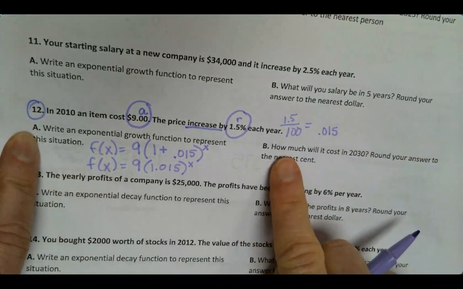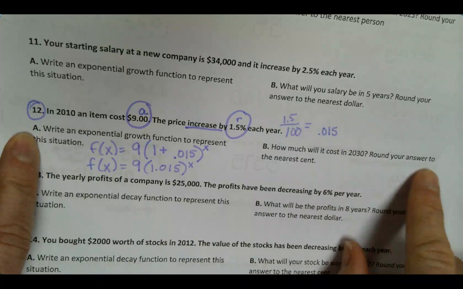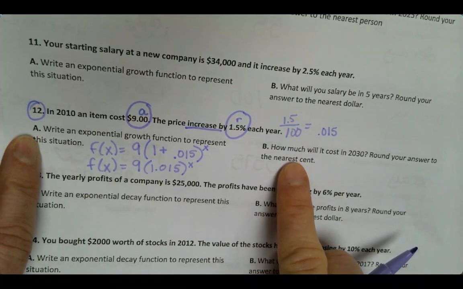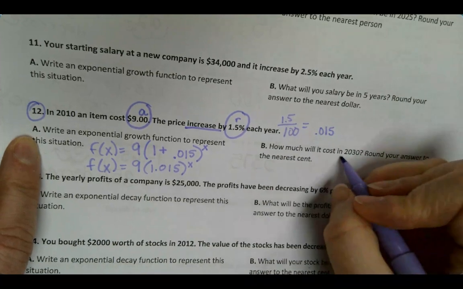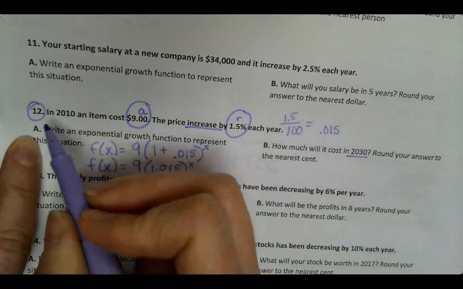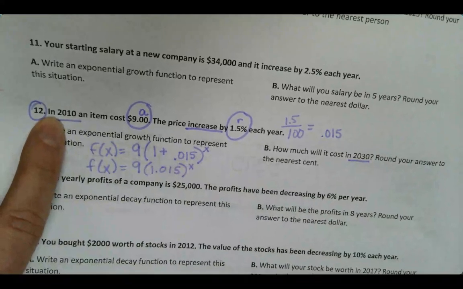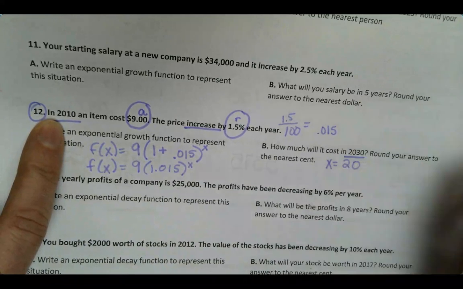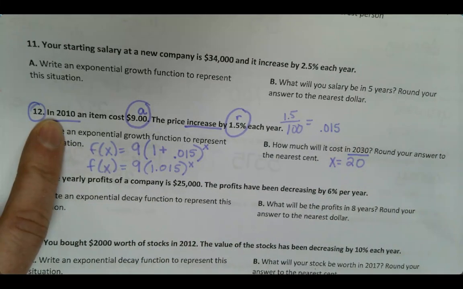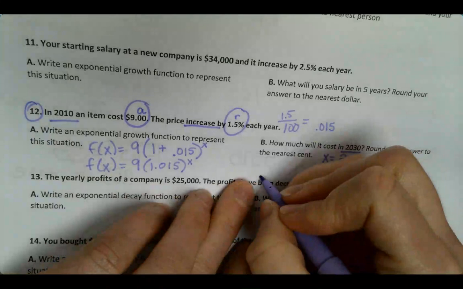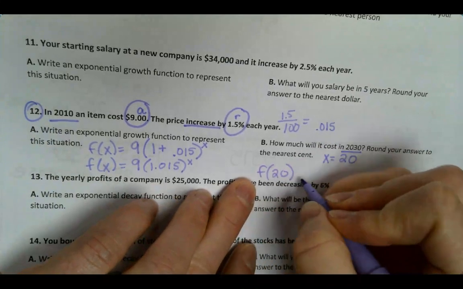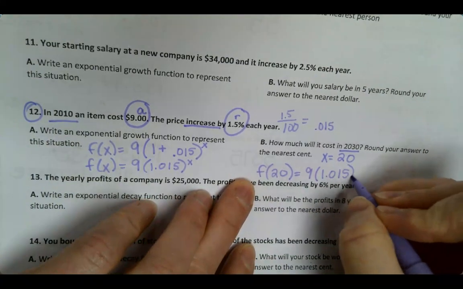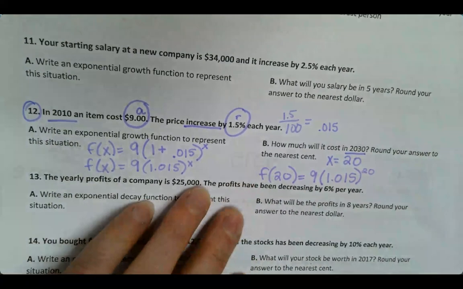Part B says, how much will it cost in 2030? Round your answer to the nearest cent. So nearest cent is nearest penny, so it's 2 decimal places. So we've got to know what to plug in for how many years. So it was at 2010, and now it's at 2030. So how many years went by? 20 years. So x is 20. So we're going to plug in 20. So we could actually write it as f of 20 equals 9 parentheses 1.015 to the 20 exponent.